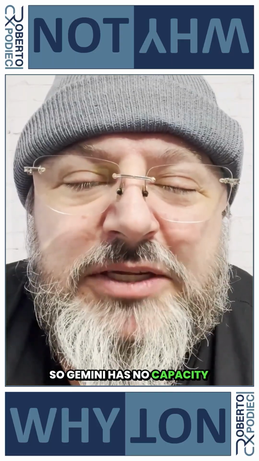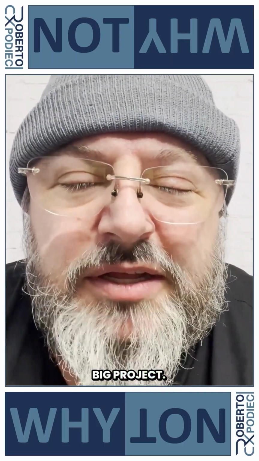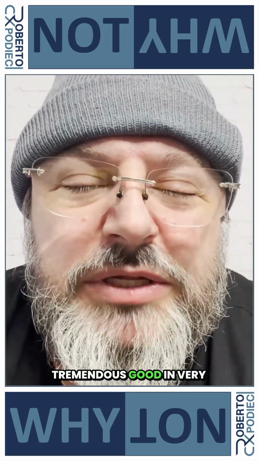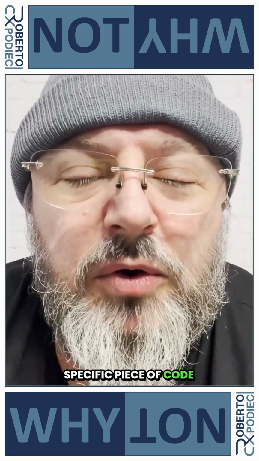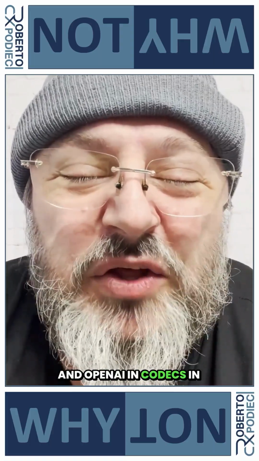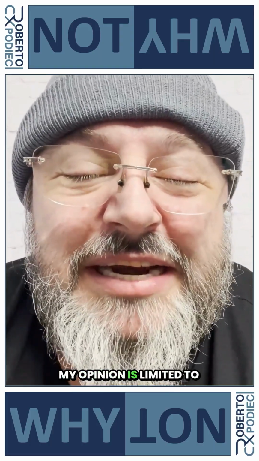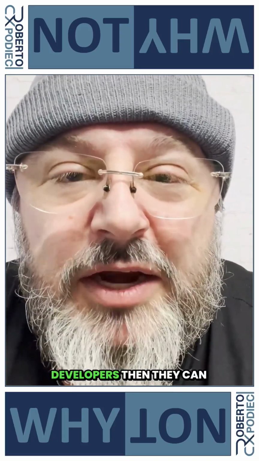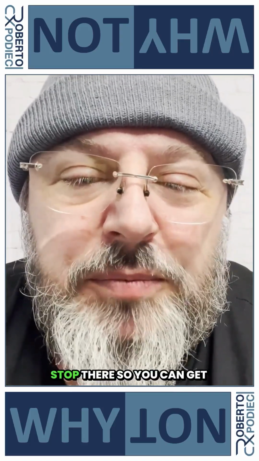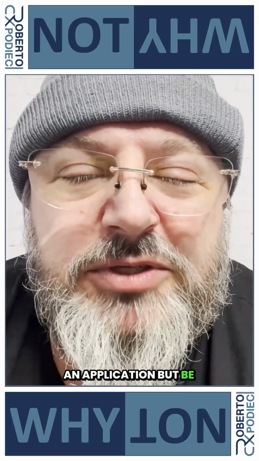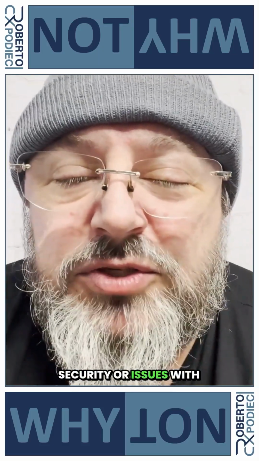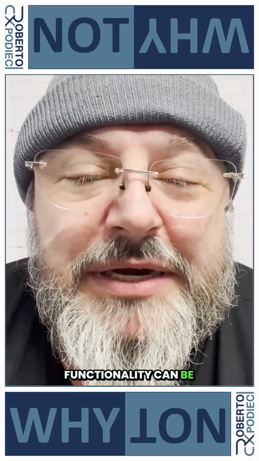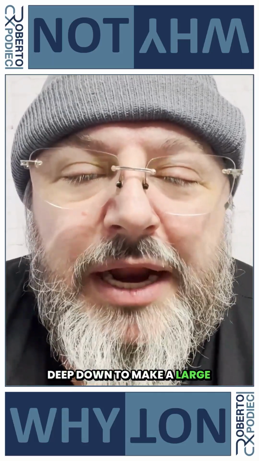Gemini has no capacity to have a large view of a big project. Claude Code has this capacity, but is not tremendously good in very specific pieces of code. And OpenAI in Codex, in my opinion, is limited to the first mile. So if people are not very good developers, they can stop there. You can get an application, but be sure that there are going to be issues with security. Functionality can be limited. They don't go deep down to make a large, important project.